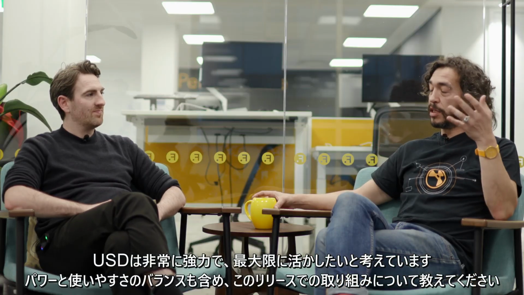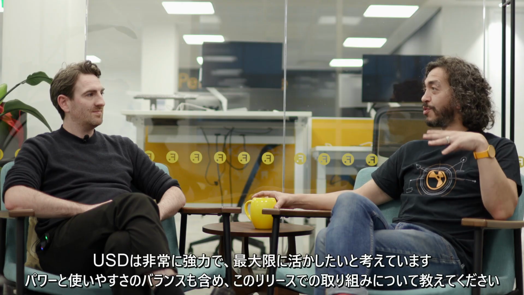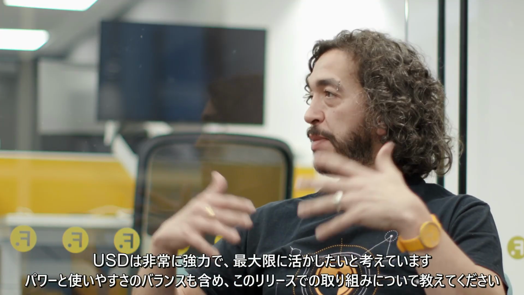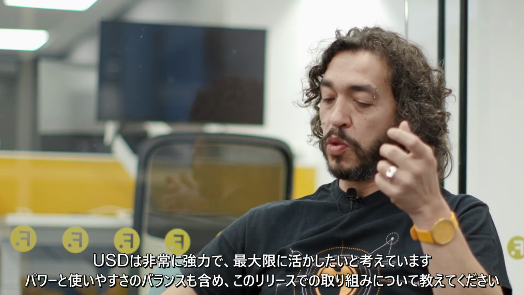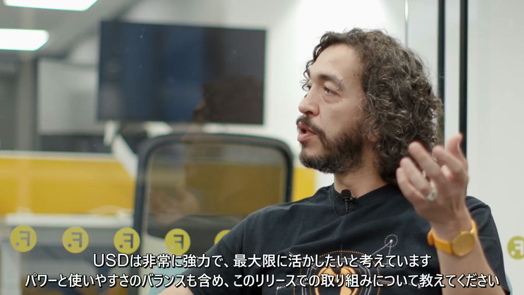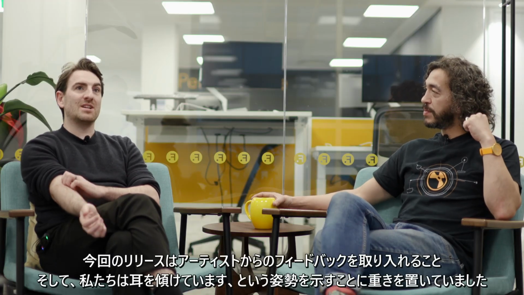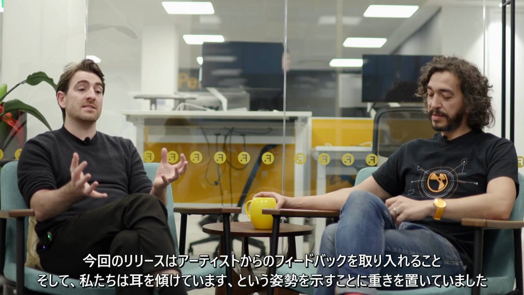As you say, USD is really powerful, and it brings new workflows that we really want to take advantage of. But at the moment, we're also trying to find the balance of ease of use. So what have you guys been working on for this release? Yeah, this release was really about taking the artist feedback and showcasing that we are listening.